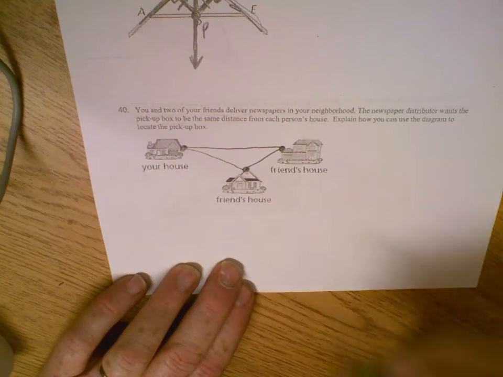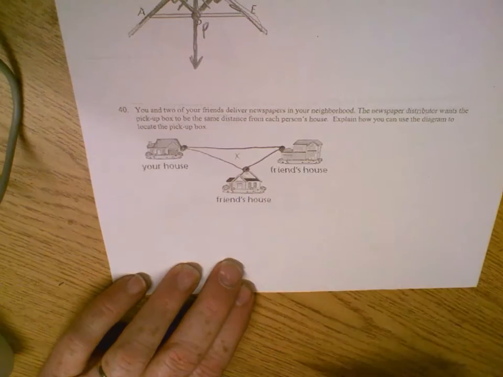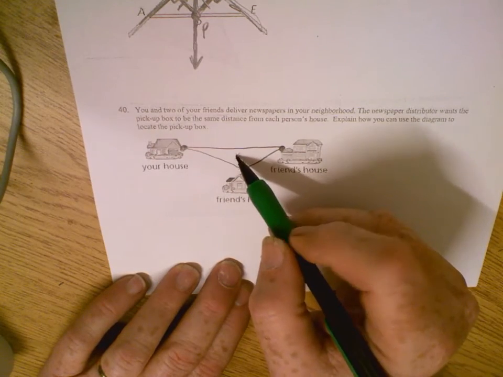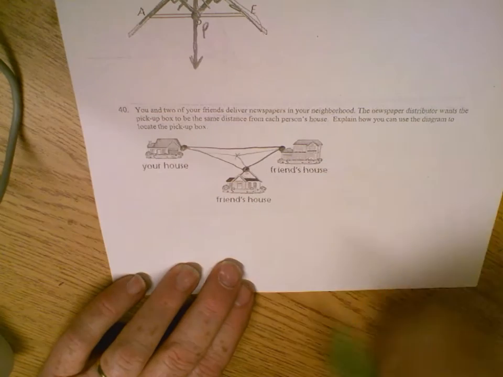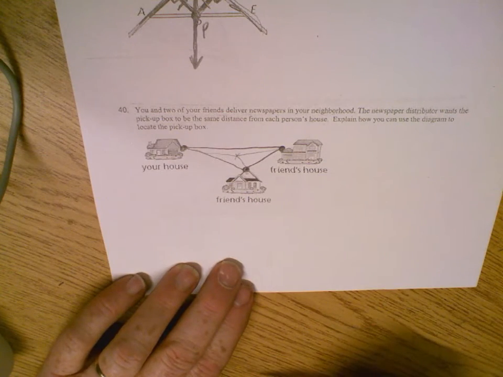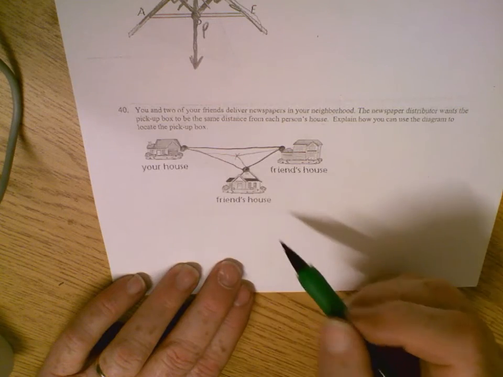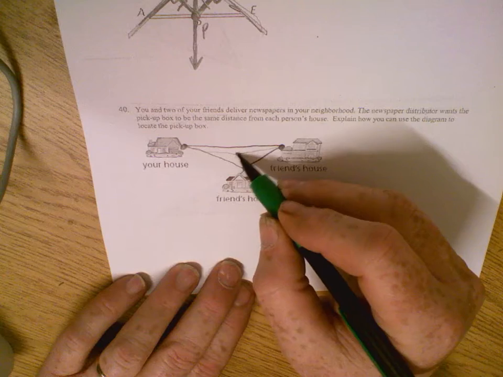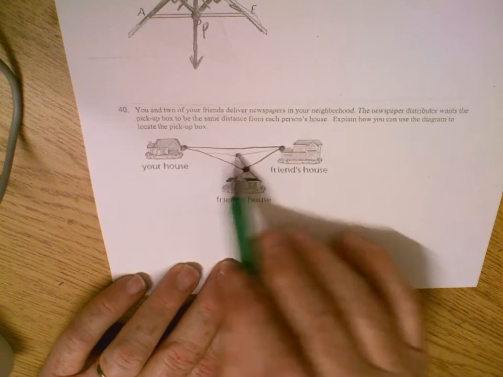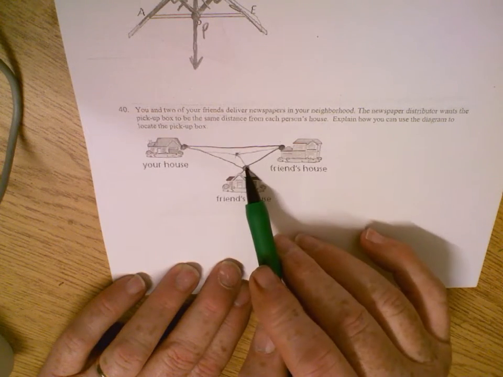And what they want is to put a box in here somewhere that's the same distance from your house as it is from that friend's house as it is from that friend's house. So they want all three of them to be the same distance. So what we're doing here is figuring out that point that's the same distance from the corners of the triangle.